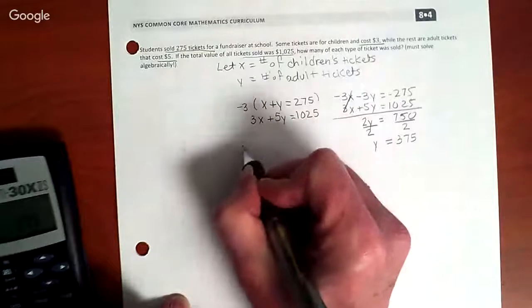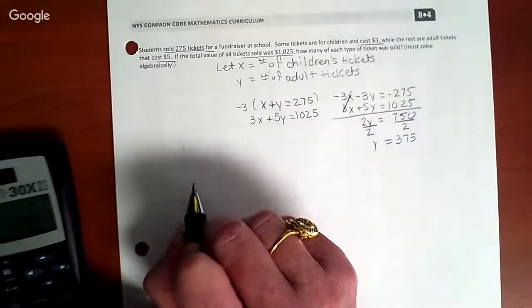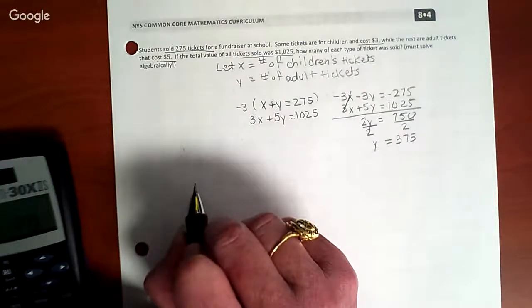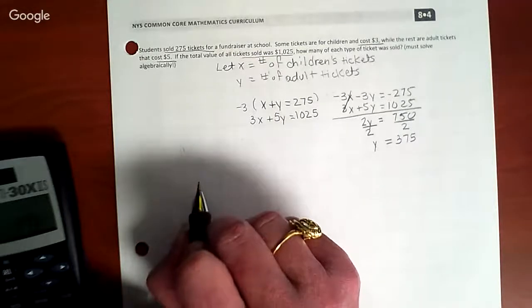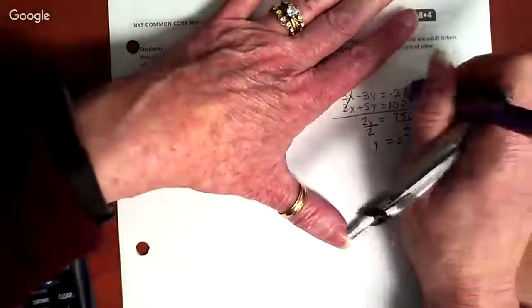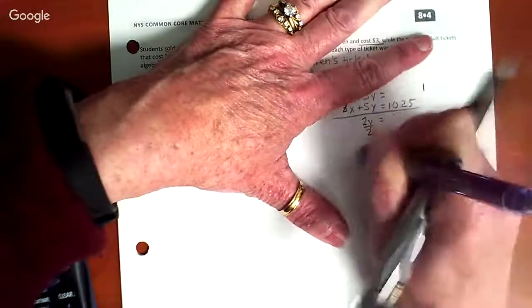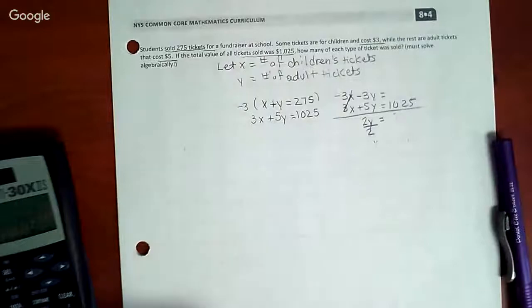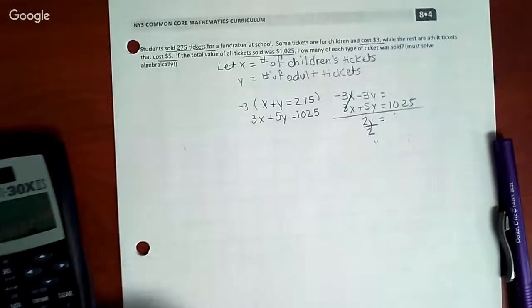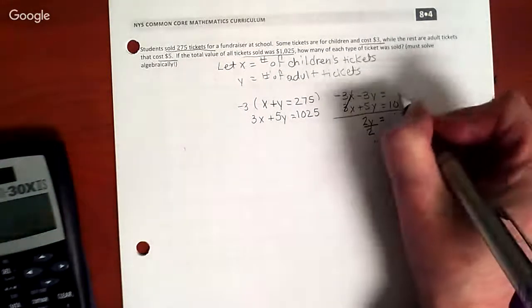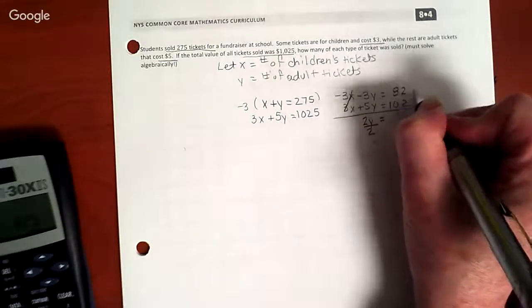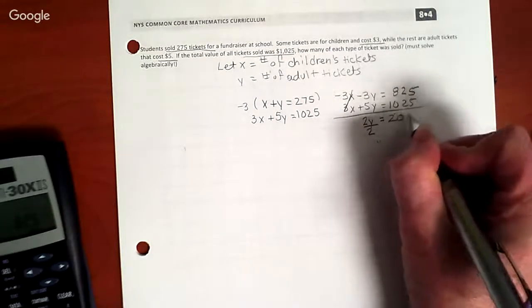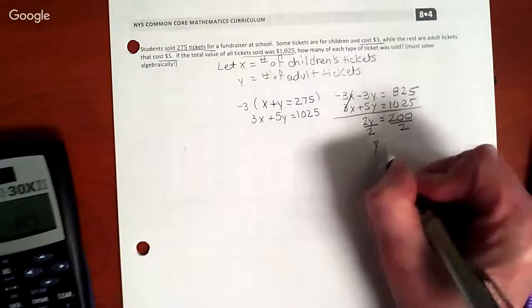So putting that in, which that cannot be right. Oh, I forgot to multiply this top one by 3. Oh, Mrs. Smythe. Sorry, 825. And this should be 200 divided by 2, so y equals 100.